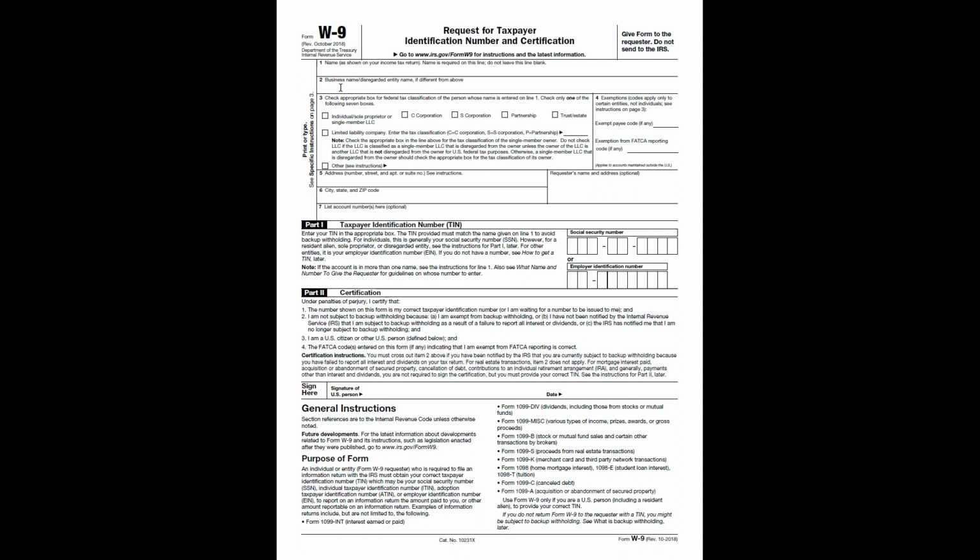So when you move down to block 3, this is where you're going to report your federal tax classification, which is how you report your income to the IRS. So if you operate as a sole proprietor, you will check here, or you will check a C corporation, an S corporation, a partnership, or a trust or an estate. Now, if you operate as an LLC, which is a limited liability company, you may have elected a different type of tax classification.